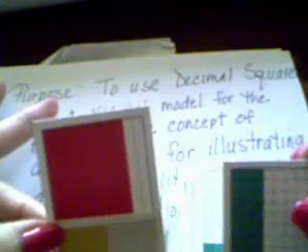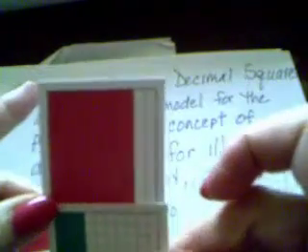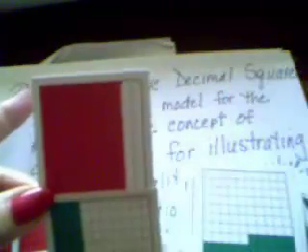Or if I want to compare 30 hundredths to 8 tenths, I can see that 8 tenths would be greater, and hence goes back to the rule that you always look at tenths place, and the number that has the greater tenths place would be the greater value.